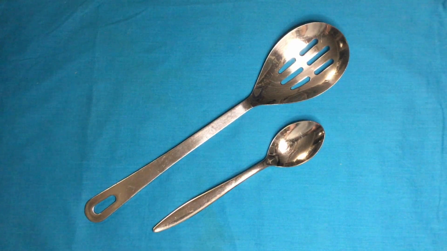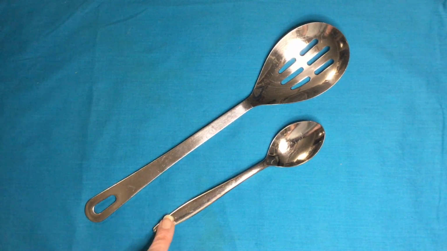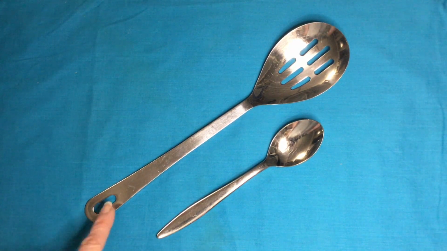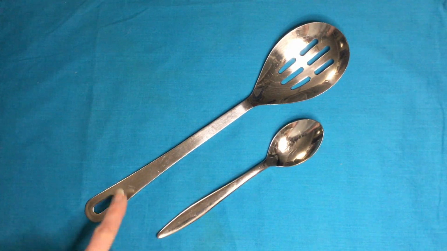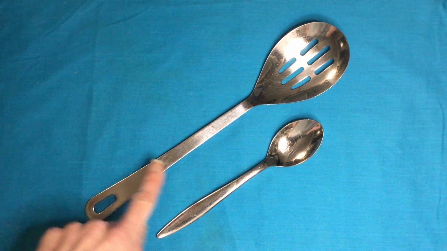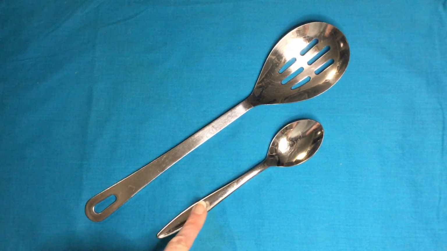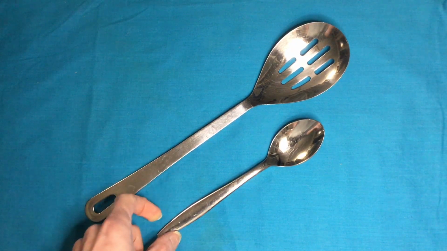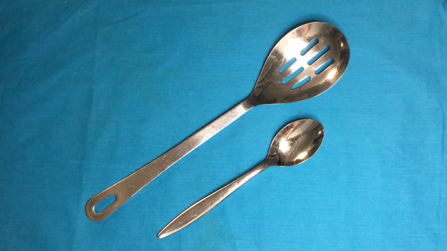So with the previous game with the plankton, I think we've grasped what is long and what is short. So you're going to start developing your language to use the word longer and shorter. So when we look at these two spoons, this one is longer than this one, but this one is shorter than this one. So you can find different things in your house to help you develop your language.